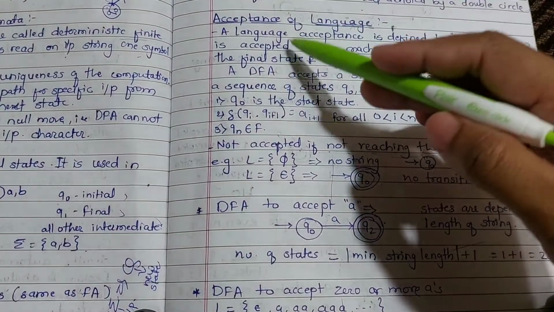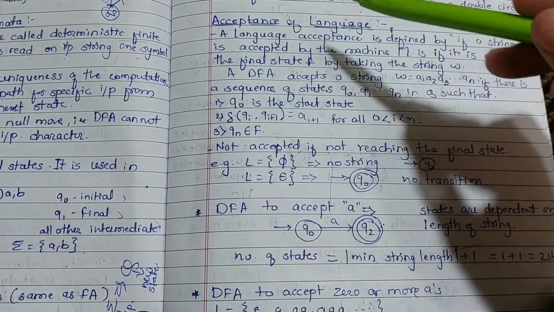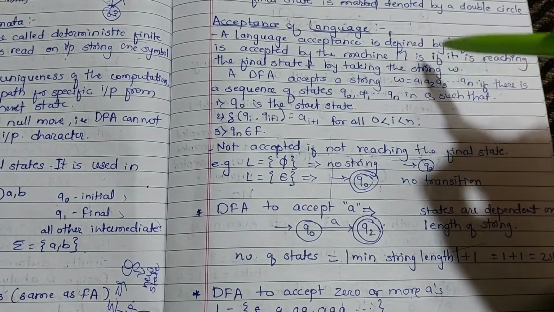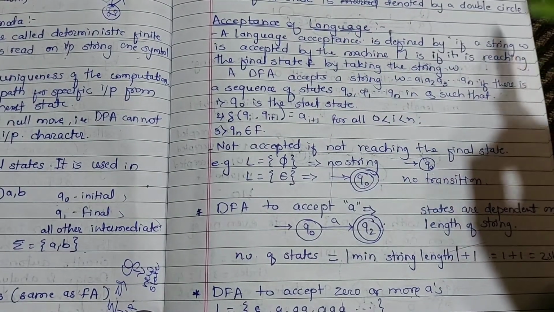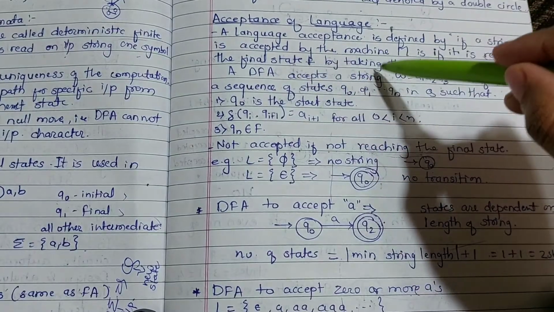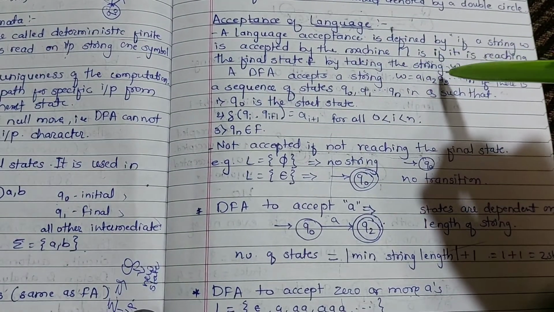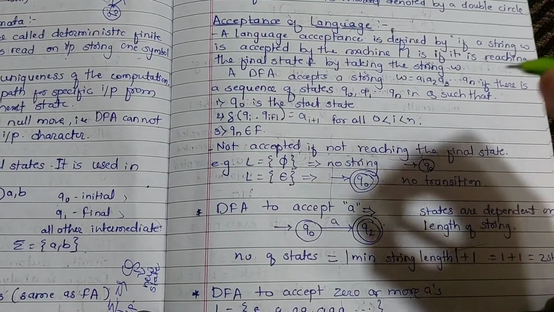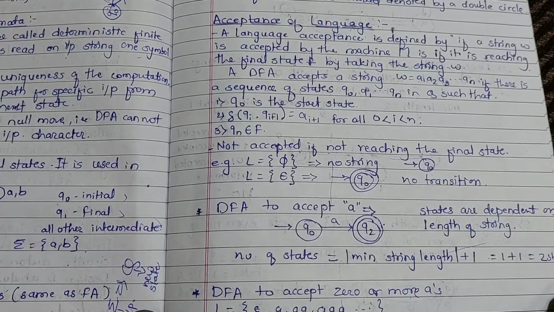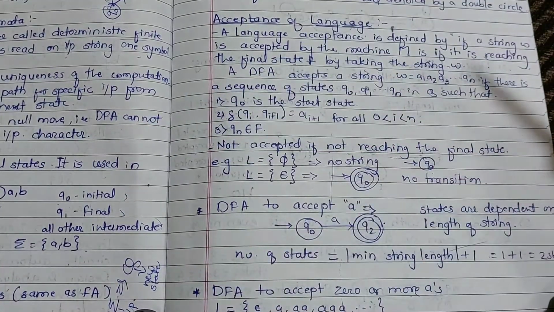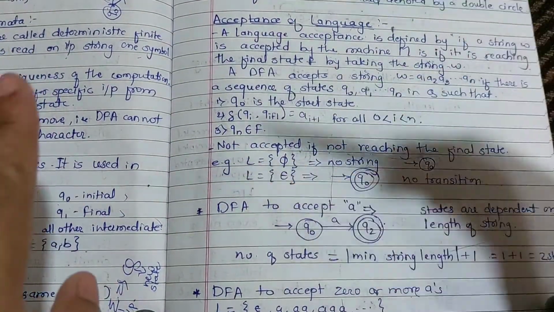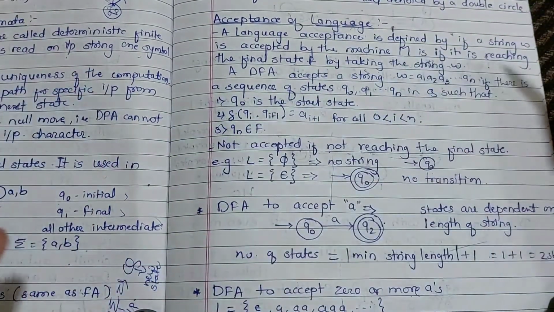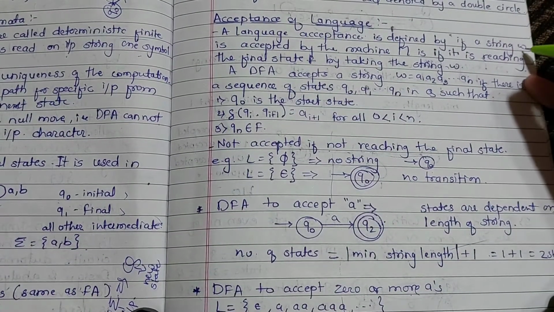Now let us check acceptance of a language. A string W is accepted by the machine M if it reaches the final state by taking the string W. That means we start from the initial state and reach the final state, and by following this path from initial to final state, whatever inputs we get in between will form a string. That string is nothing but this W.